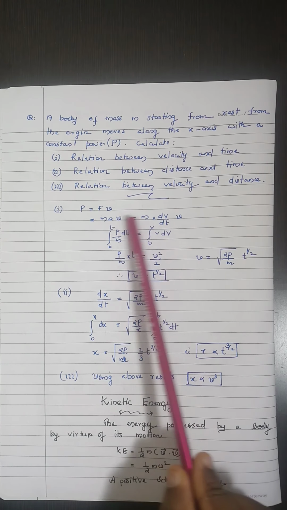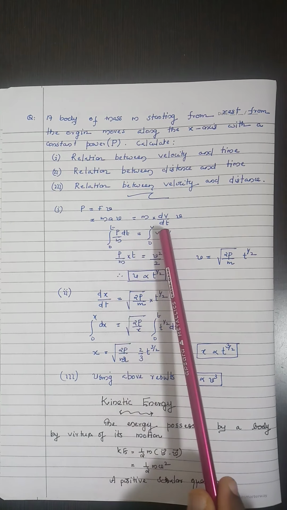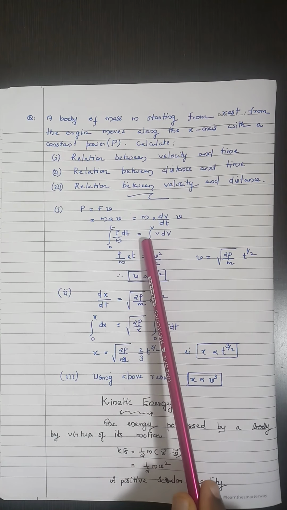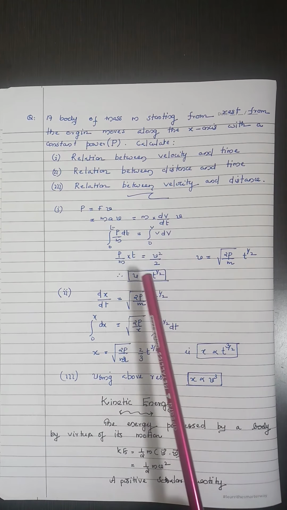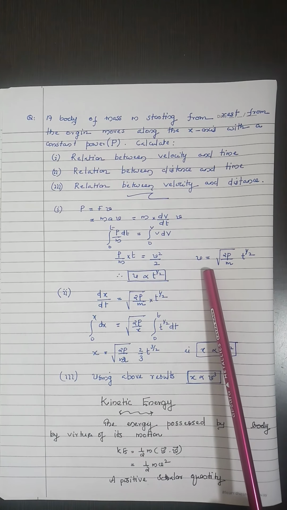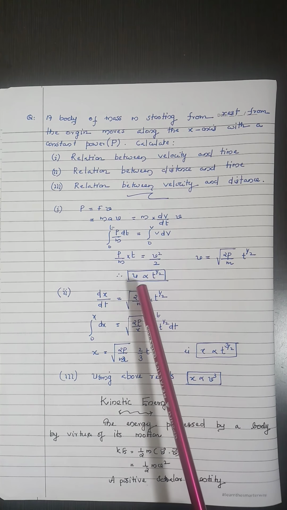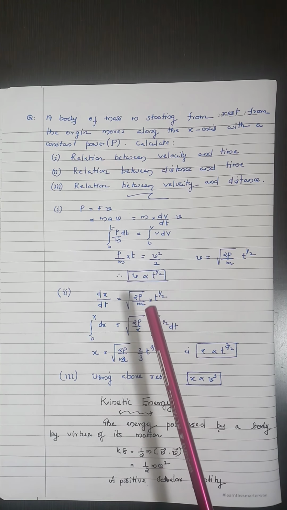So you can cross multiply. So that is P by m into dt equal to integral v dv. So we integrate it. So we get the formula v is equal to root of 2P by m into t raised to half. So v is proportional to t raised to half.